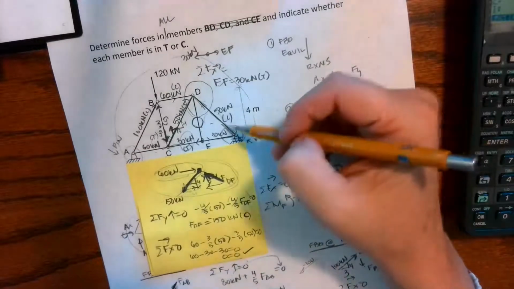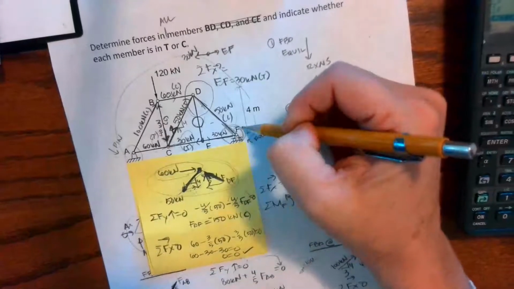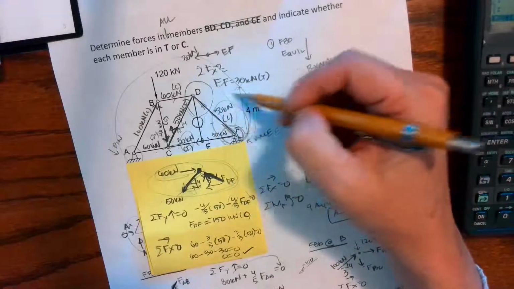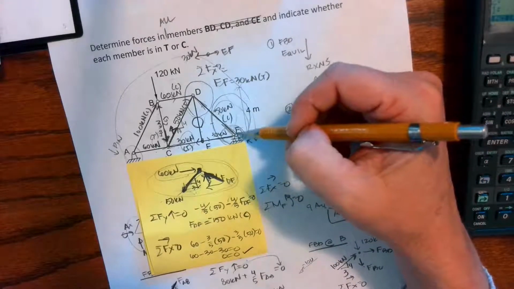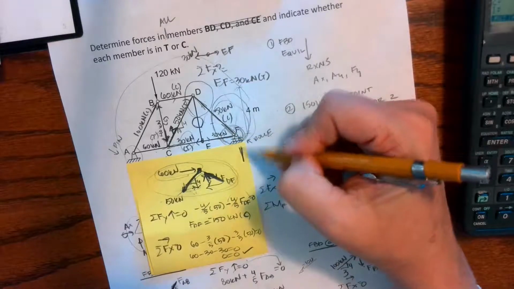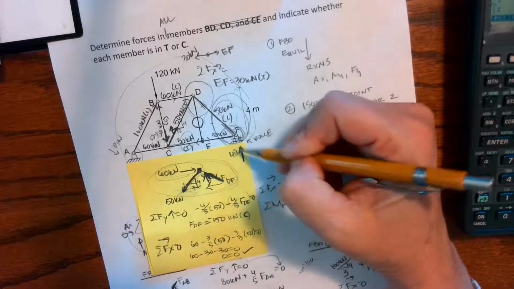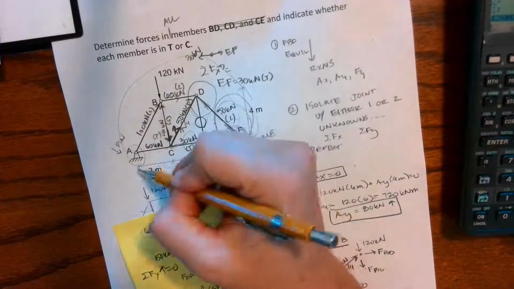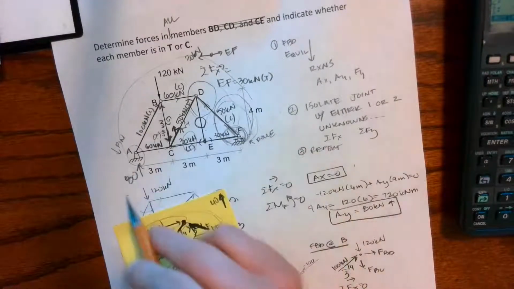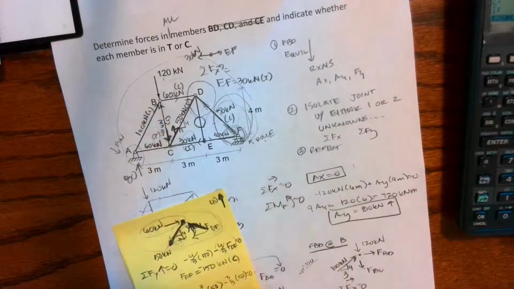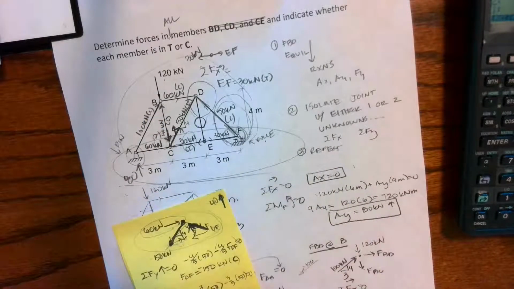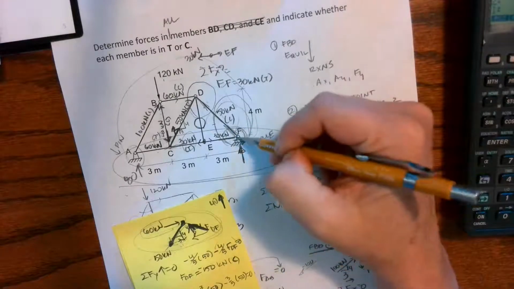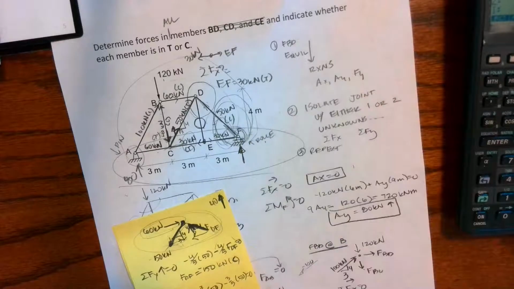Okay, now I found all of the members in my system. If I look here, I can tell this y component, if this is 30 and this is 50, my y component has to be 40. It's a 30, 40, 50 triangle. When I come back over here, AY was 80. 80 plus 40 is 120. So I'm checking external equilibrium. I also found that reaction because it has to meet with my internal equilibrium.